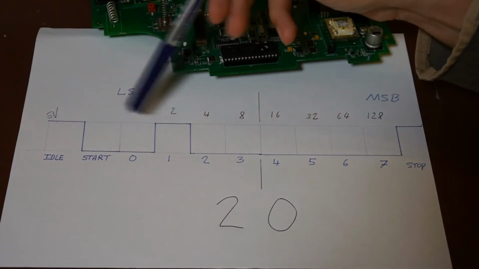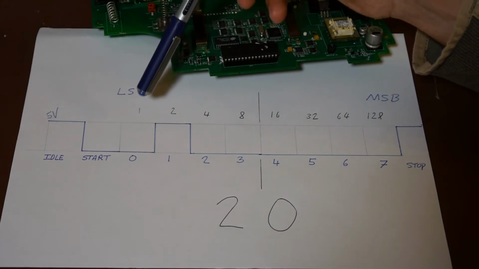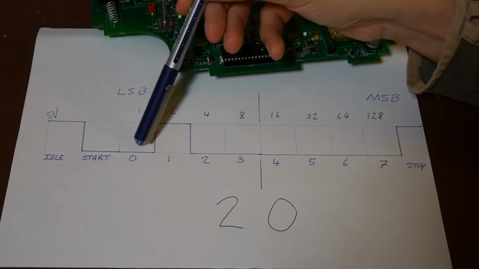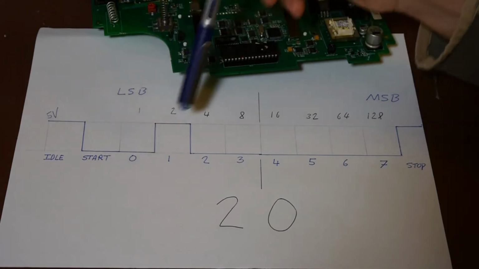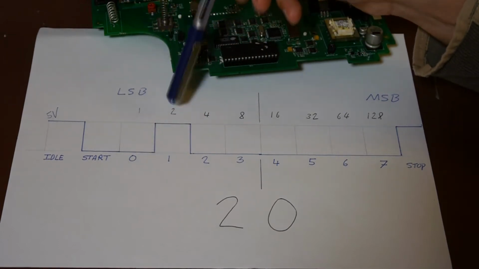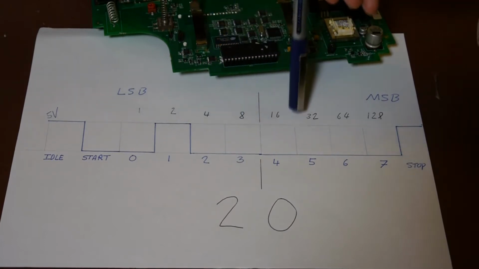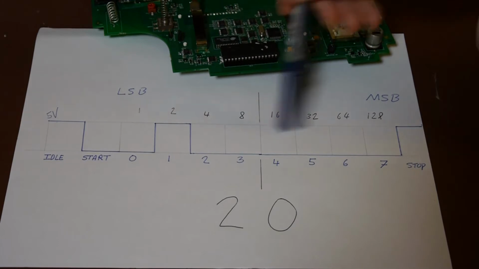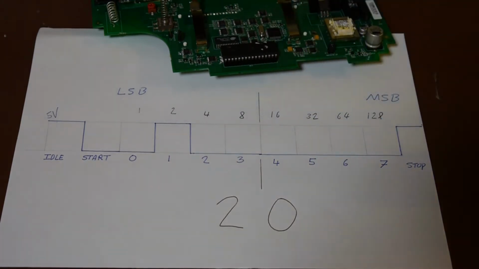Our first bit position, which for some reason they never call bit 1, they always call it 0. So our 0 bit is worth a value of 1 because it's binary. Our 1 bit is worth 2. Our 2 bit is worth 4, our 3 bit is worth 8, and then add it up, 16, 32, 64, 128. So that's basically the way it works.